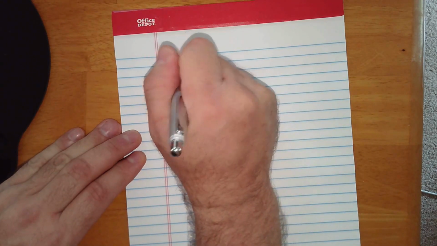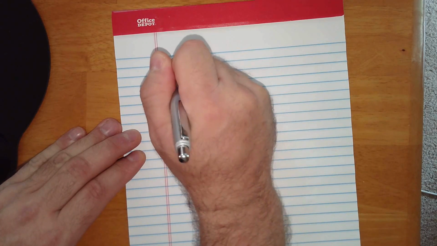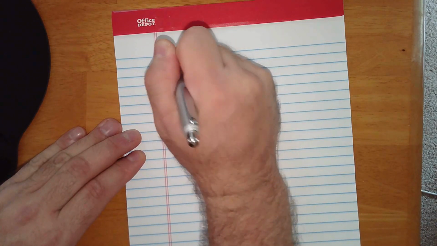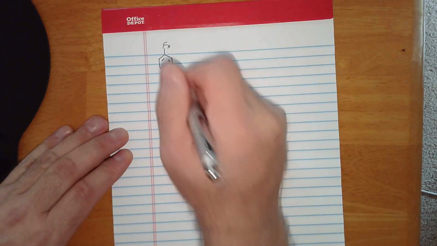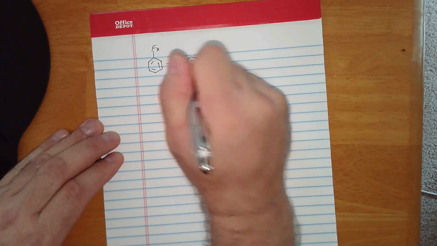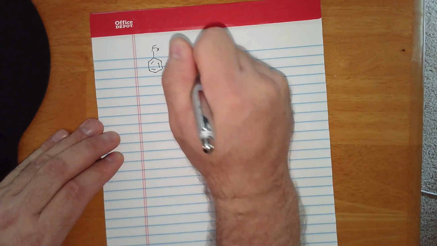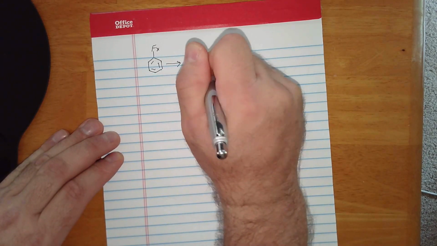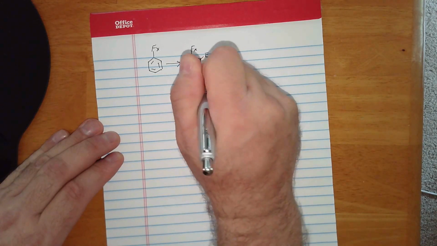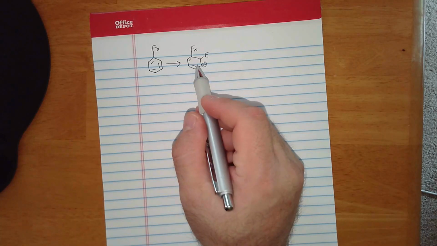So let's just have substitution occur in the ortho position. When it occurs in the ortho position, we get this initial carbocation intermediate.